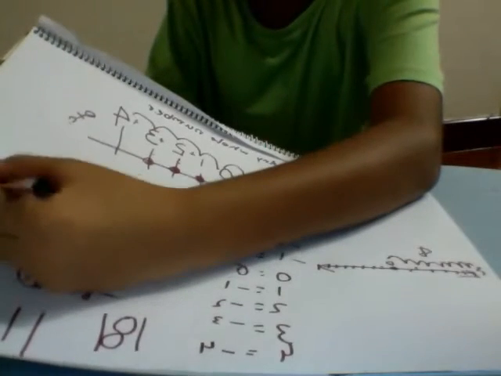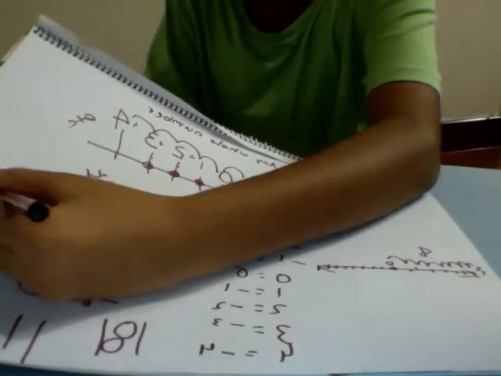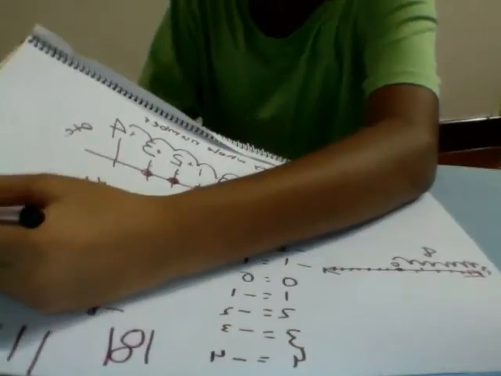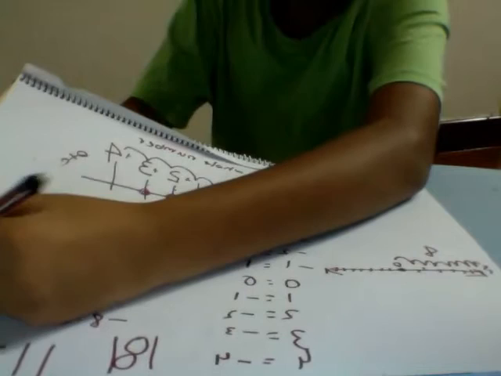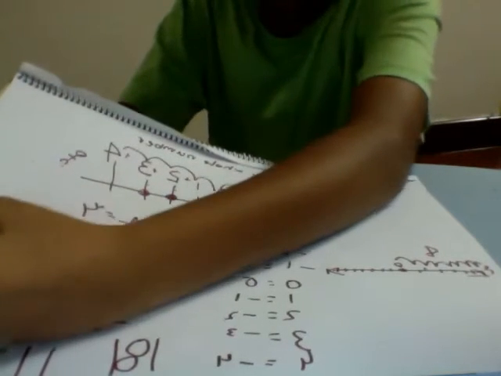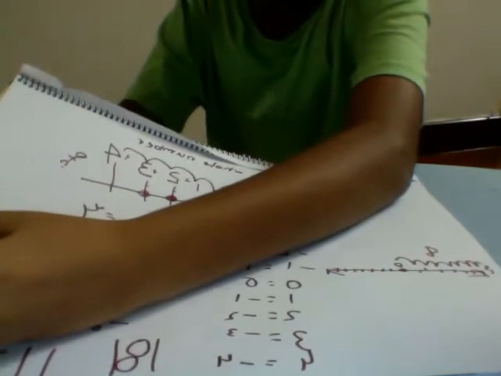Suppose I give you this. What is the absolute value of 8 again? Again, you would only answer this. You wouldn't need to put these brackets all the time. So it's 8. Very simple.